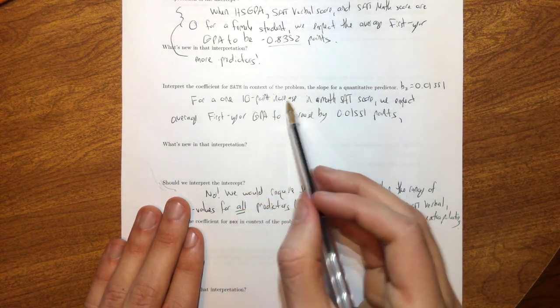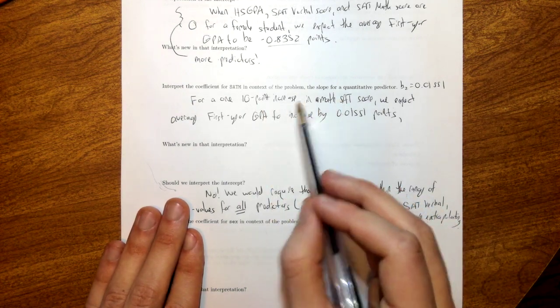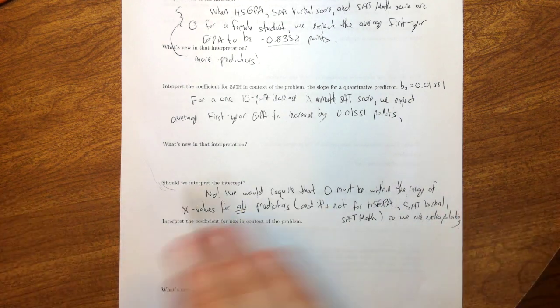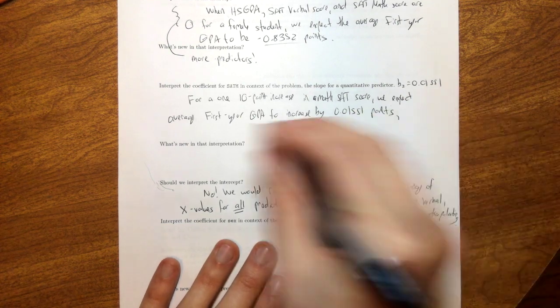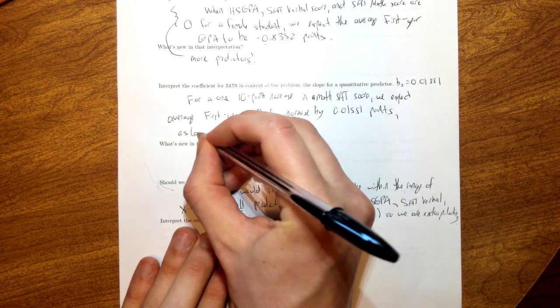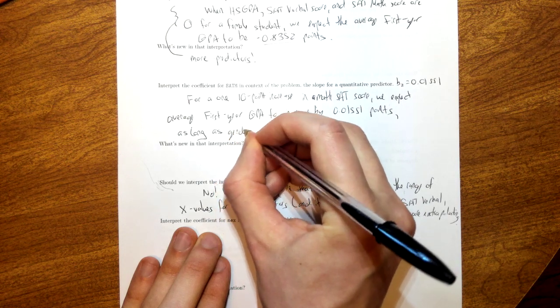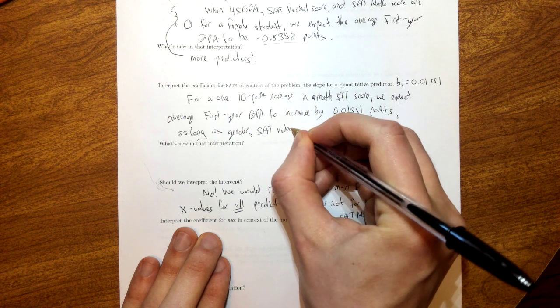So far, this is identical to what we did in section 6. So nothing has changed at all in this part. So what's different is that now we're going to add at the end, we're just going to clarify in our interpretation that nothing else is changing.